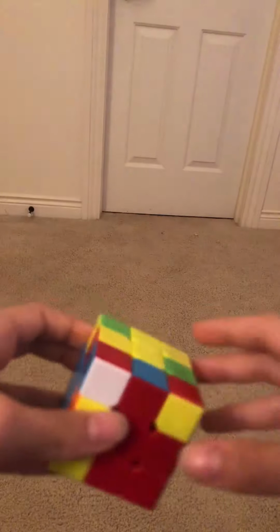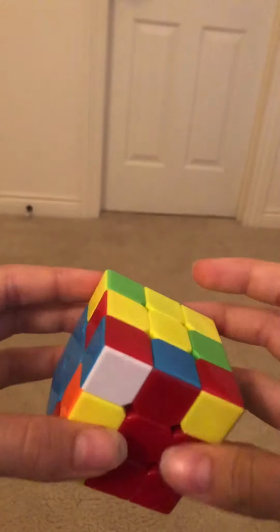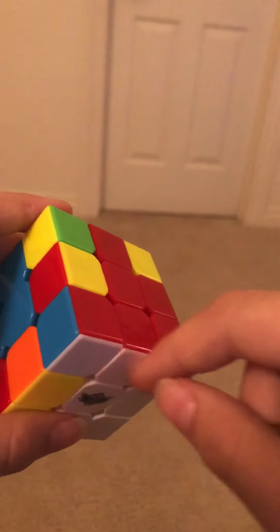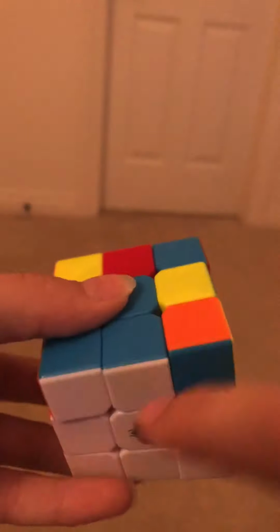Two of the trickier cases that you might have is where the two pieces you need are connected in the top layer. What you want to do is find a move that can separate them. For me, I could do an F prime, but if I did an F, it would move it to the bottom layer, so I won't want that. So I'm going to do an F prime, and then a U2 so that the edge piece and the corner piece are out of the way. And I'm going to do an F to put that back.